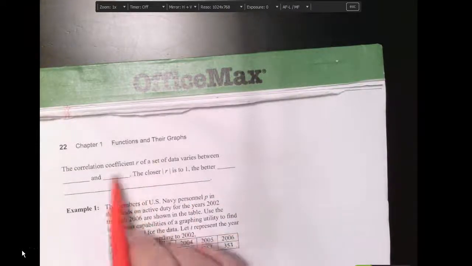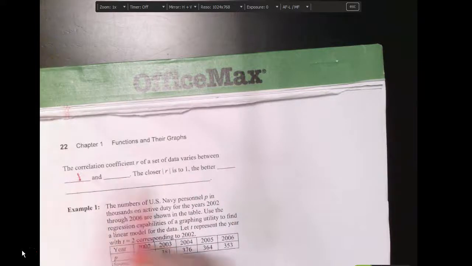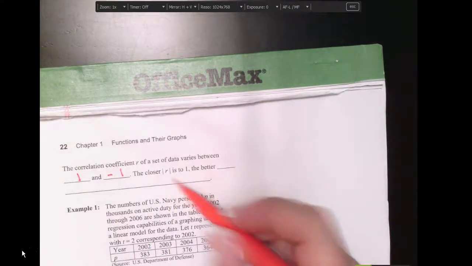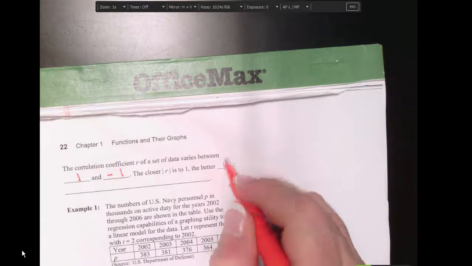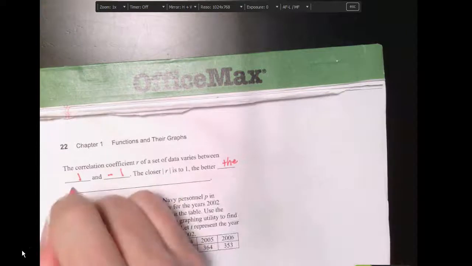Okay, so the correlation coefficient R of a set of data varies between 1 and -1. The closer the absolute value of R is to 1, the better the correlation.